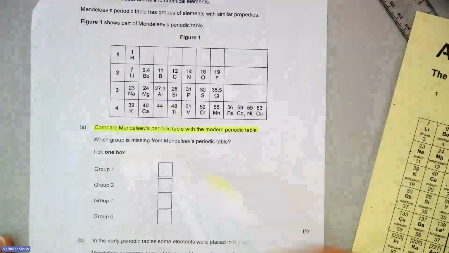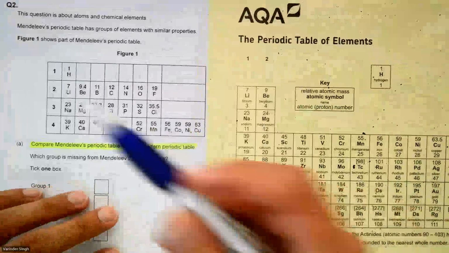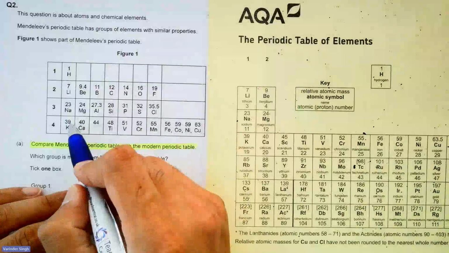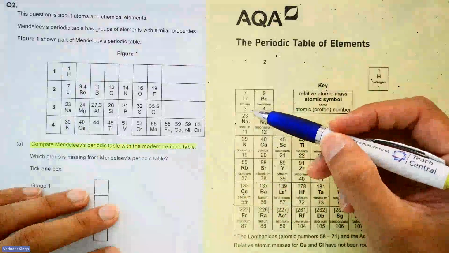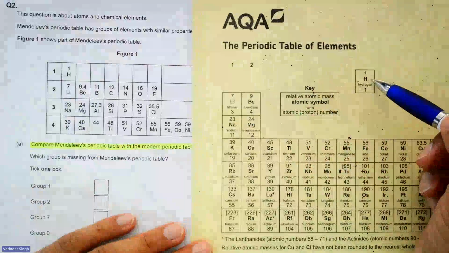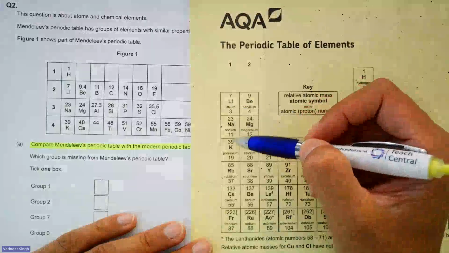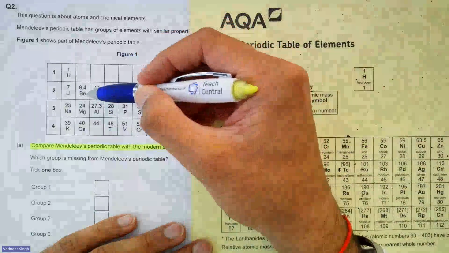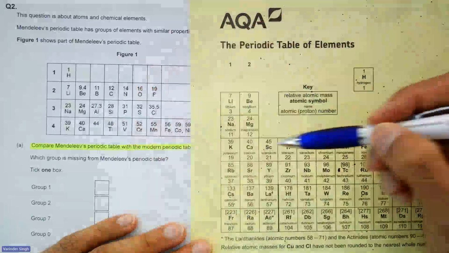Which group is missing from Mendeleev's periodic table? Well, if we compare the two, take a look at this side here. Hydrogen, lithium, sodium, potassium. We see those on this particular periodic table here. Albeit we see hydrogen there, we see lithium, sodium, potassium. Then in the second column, the second group, beryllium, magnesium, calcium.